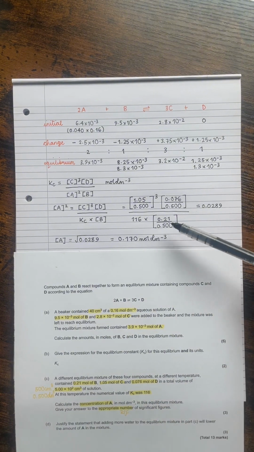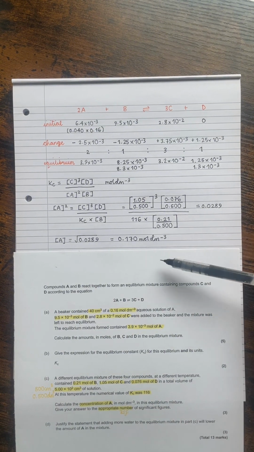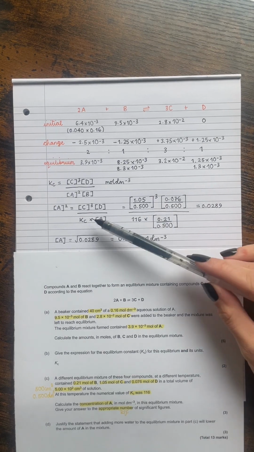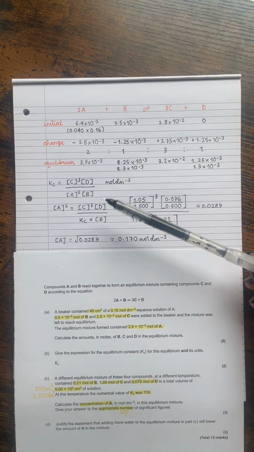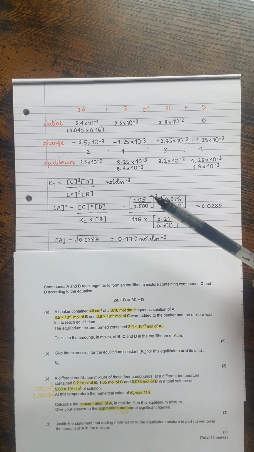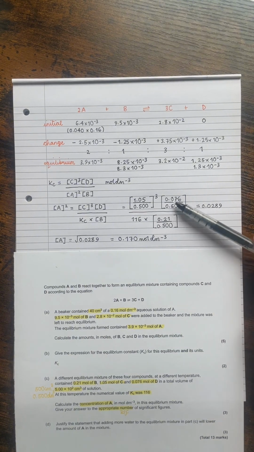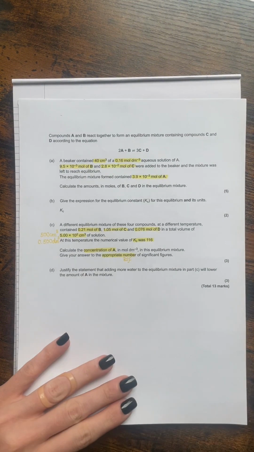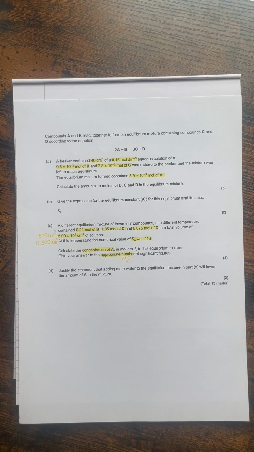Now with these questions, the way you show your working out is imperative, because let's say we type something in wrong and we got the wrong answer for A, they will want to go back and give you working out marks. So usually it's 1 for rearranging the Kc expression, 1 for subbing the numbers in, and then 1 for your answer. That would be for this case with the 3 marks, so it's really important that you do show those steps.